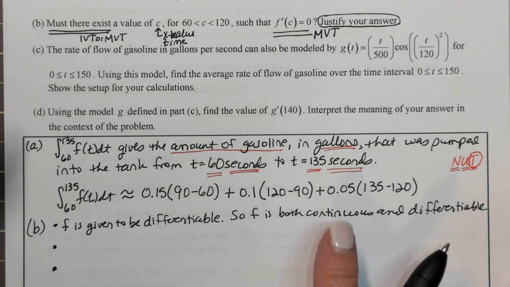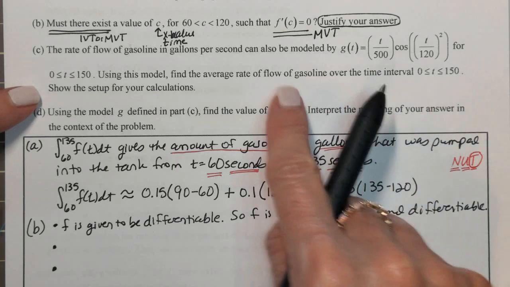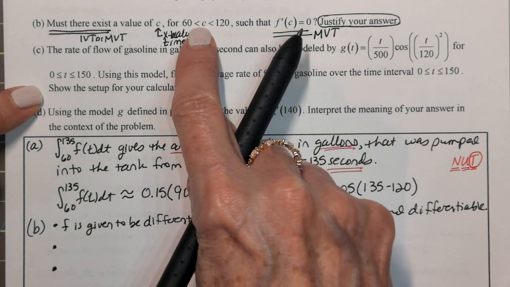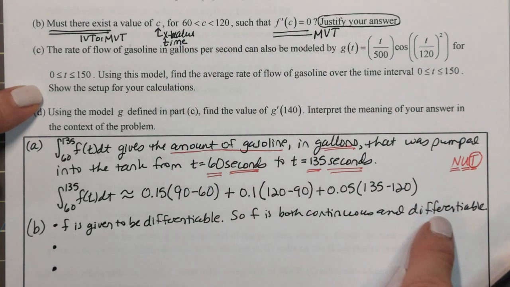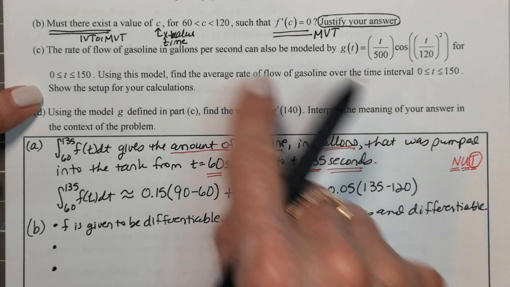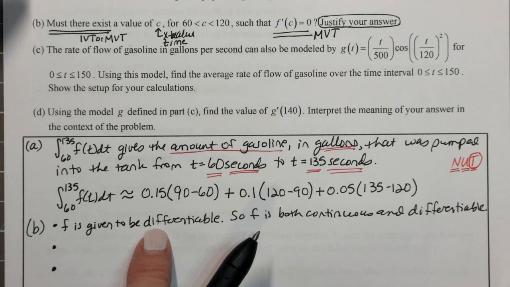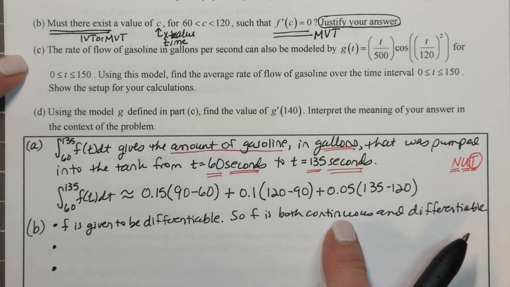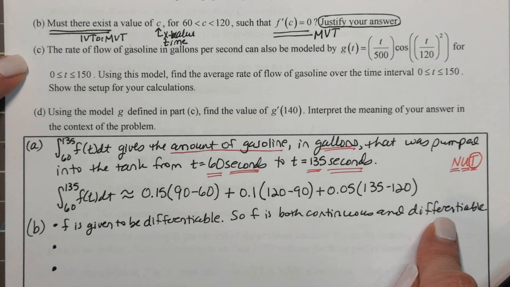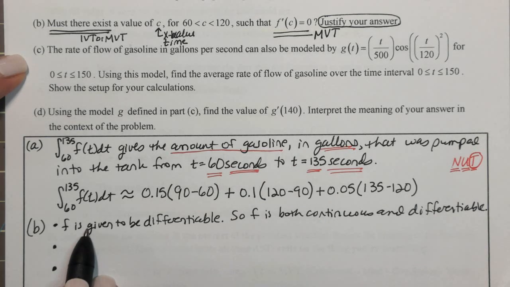We only need it to be continuous from 60 to 120, and we only need it to be differentiable from 60 to 120. But since it's differentiable everywhere, it is continuous everywhere and differentiable everywhere. Okay? That's the basic condition for MVT.